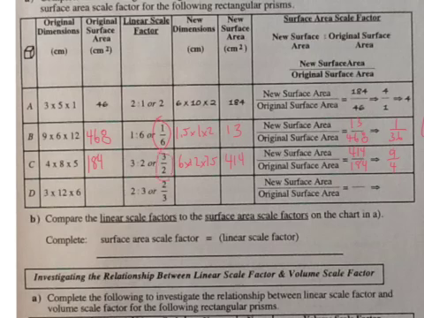All right, last one, 252. If you add everything up, apply a linear scale factor of 2/3, each one of these dimensions becomes 2 by 8 by 4. And the new surface area is going to be 112. So then we take the new surface area over the original surface area, and we should get something like 4/9, which is 2/3 squared.